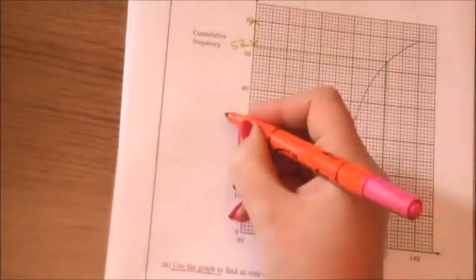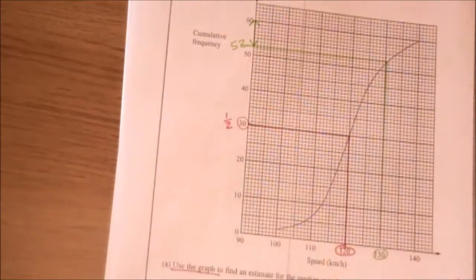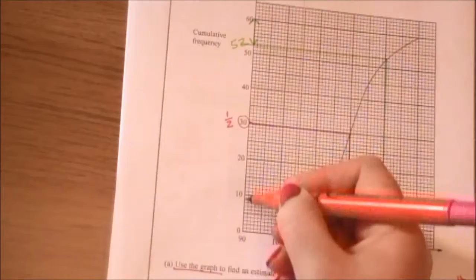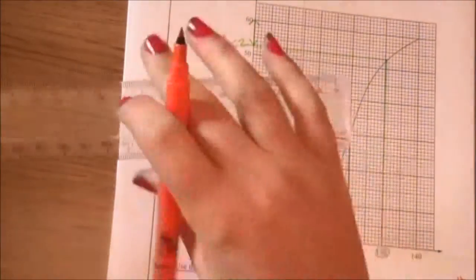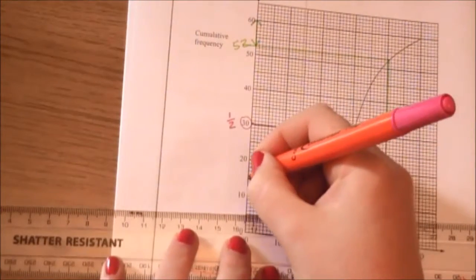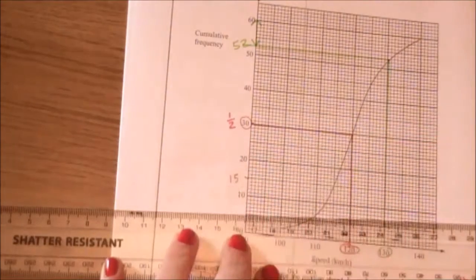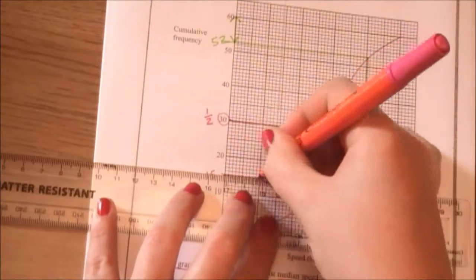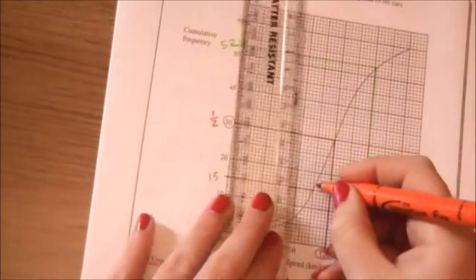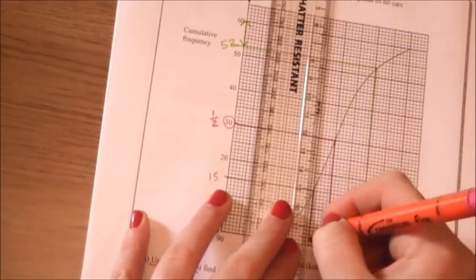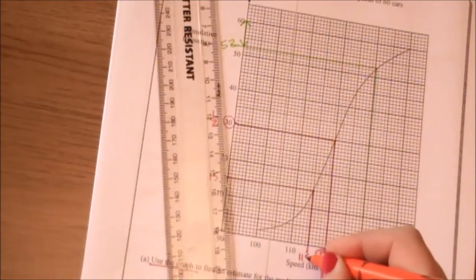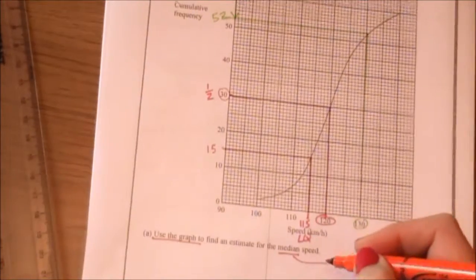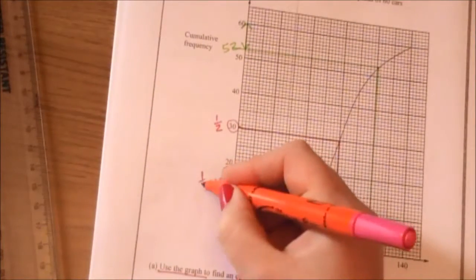So here's my graph. That was my median, which was halfway. In order to find my lower quartile, I need to drop down to 1/4. So if halfway was 30, my lower quartile is going to be down here at 15, because half of 30 is 15. So I draw across and I draw down, and that gives me 115. So that there is my lower quartile. So that was my 1/4 point.